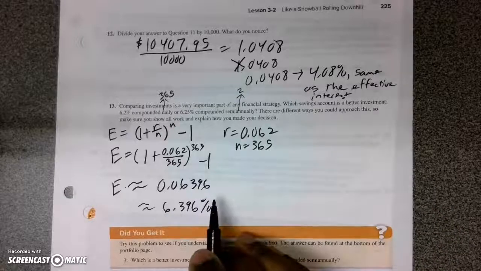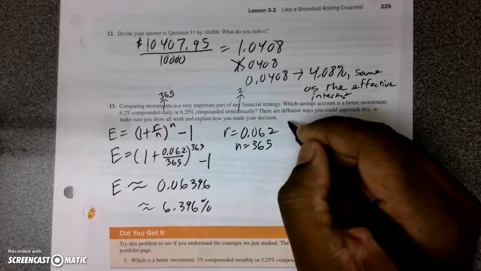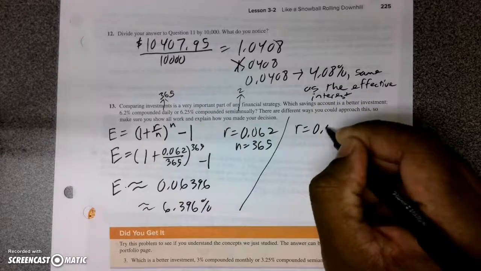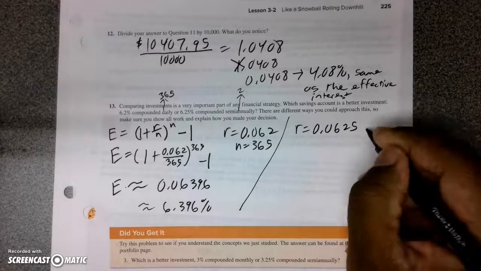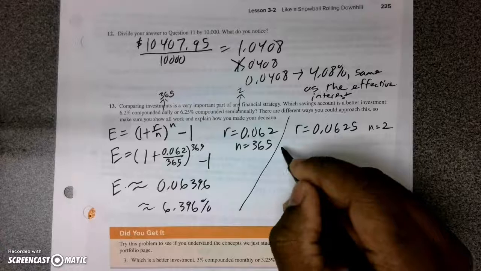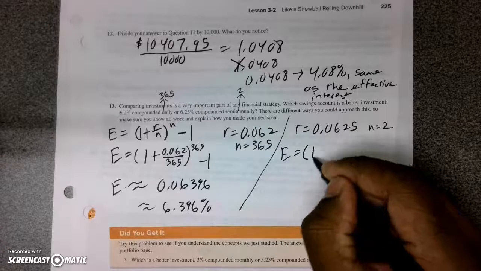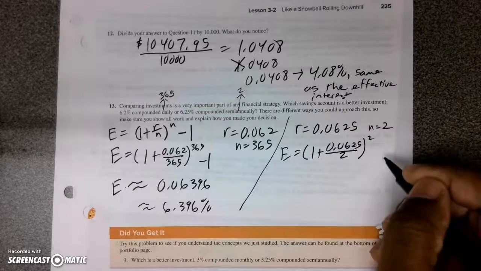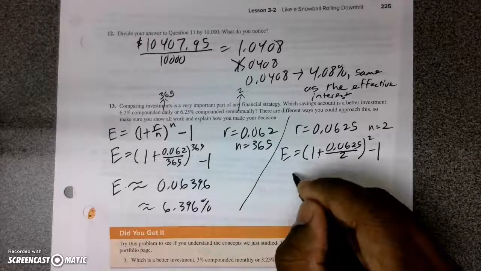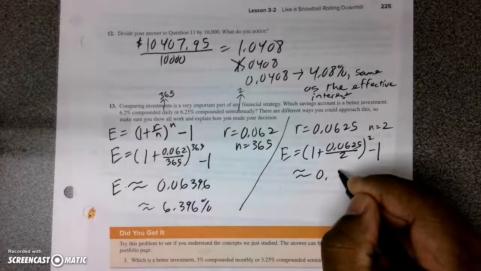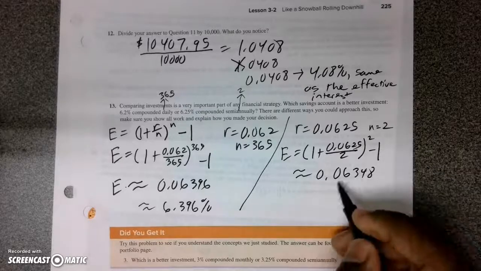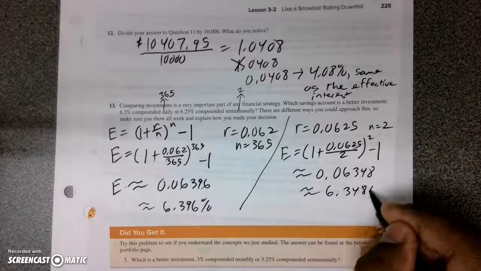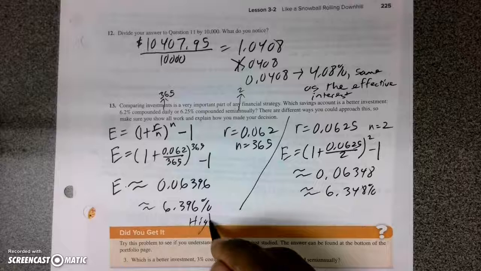Now this is the daily calculation. Now we want to do the semi-annually. With the semi-annually, R is equal to 0.0625 and N is equal to 2. So we will have E is equal to 1 plus 0.0625 all over 2 to the second power minus 1. When we put this in our calculator, it'll give us 0.06348, and then we can make this into a percent, which is 6.348%. So this is higher.